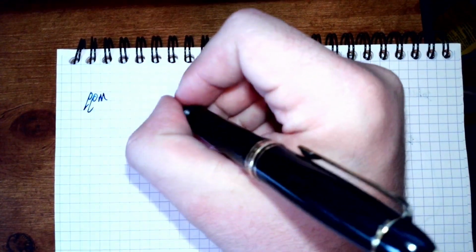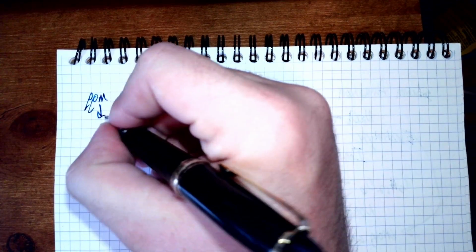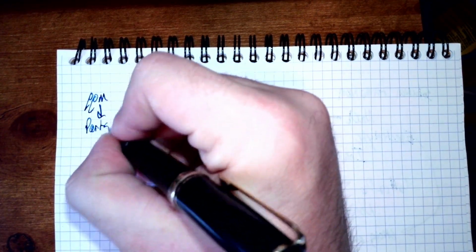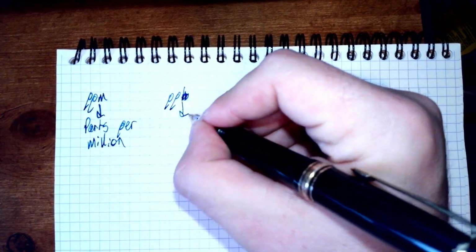Now, let's look at a couple of related units, the ppm and the ppb. ppm is parts per million. ppb is parts per billion.